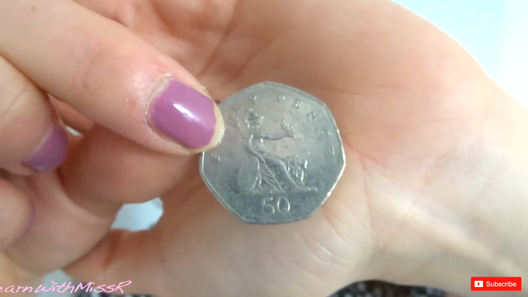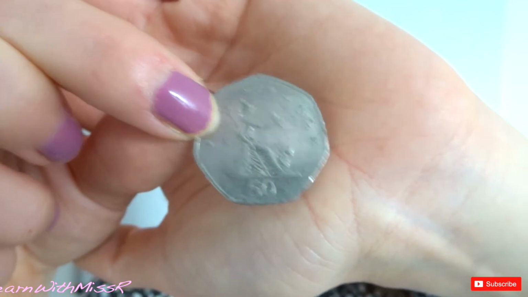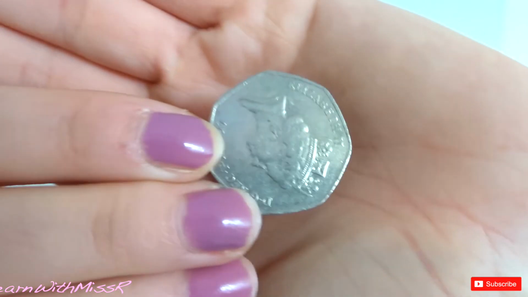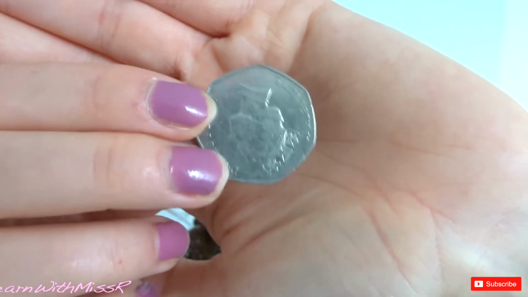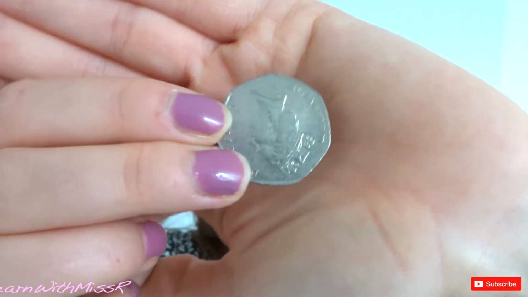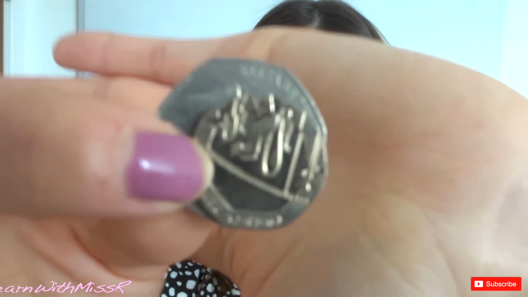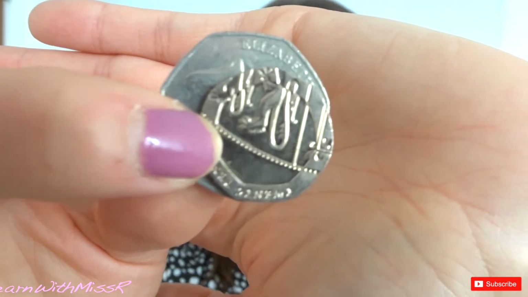And if you look at the bottom there, you can see that it's actually got 50 wrote on it. A lot of these coins will have the value wrote on them. So same shape as the 20p, same colour as the 20p, but it is just a bit bigger in size. See that?